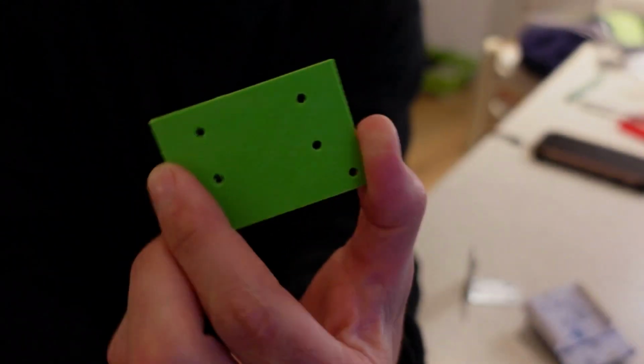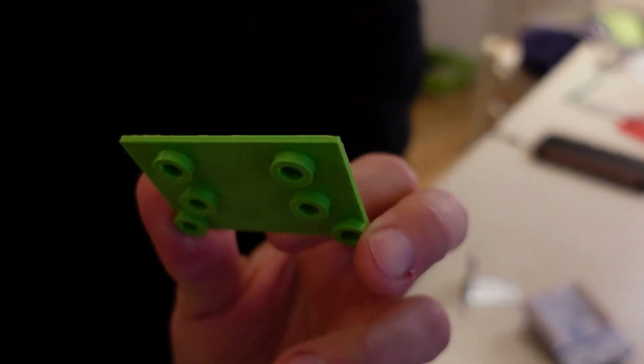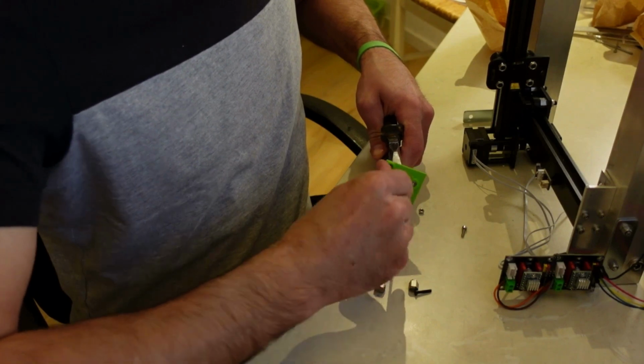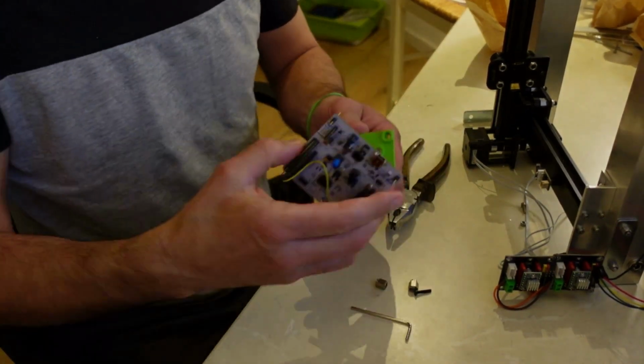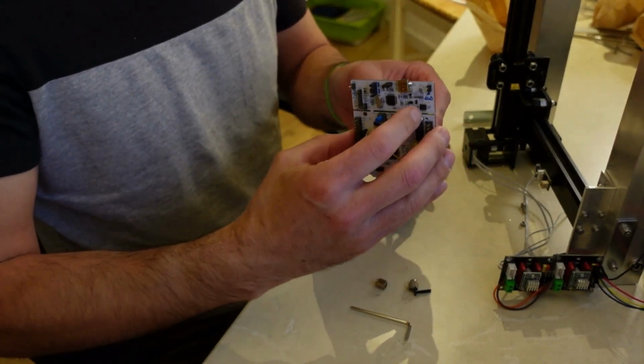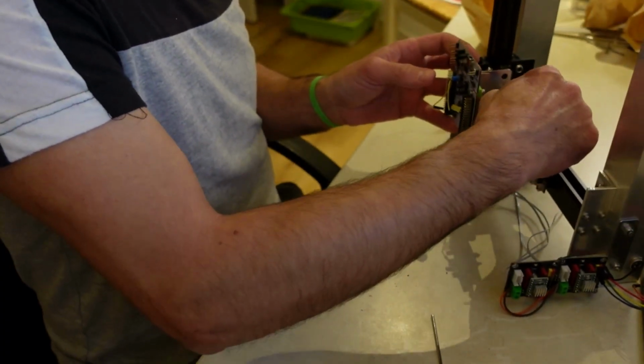So I went on and attached the sensor on the stage. But before doing that, I needed a spacer. So I 3D printed a spacer that made possible attaching the board to the XY stage.